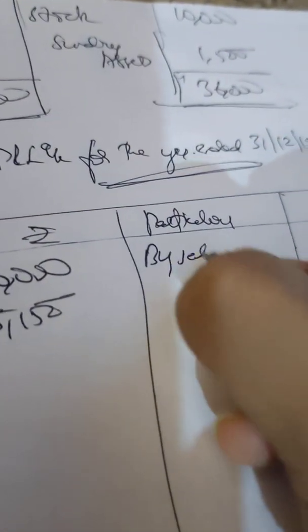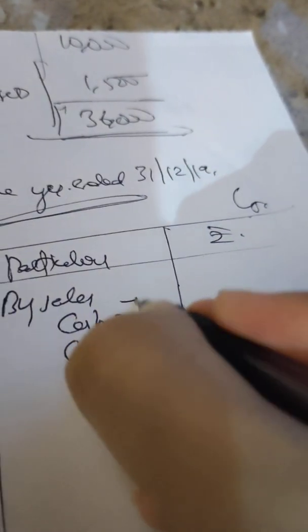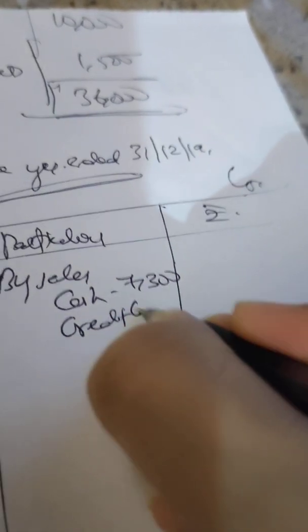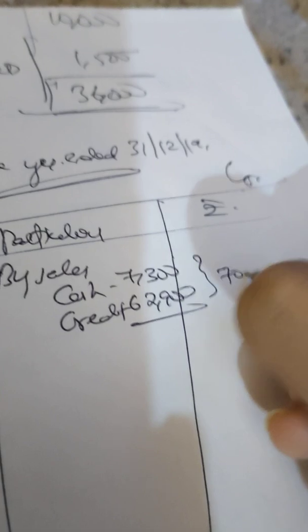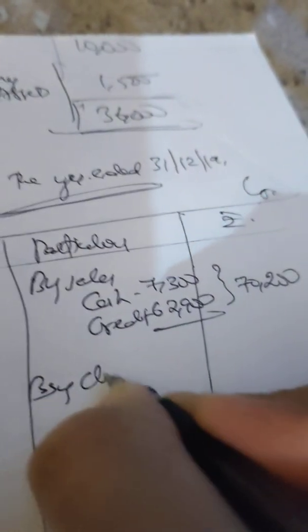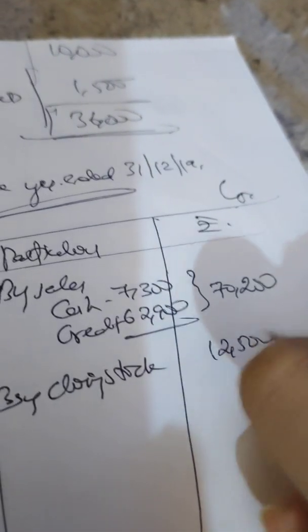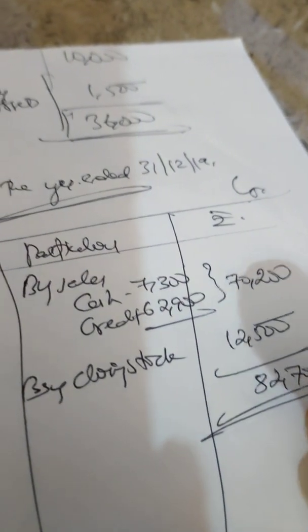What else? Then by sales. Now we have to write cash and credit separately. So cash is how much? We found it, it's 7,300. And credit is how much? 62,900, which you already found. Total is 70,200. Very good. By closing stock, how much is it? 12,500. Total it up, it is 82,700.